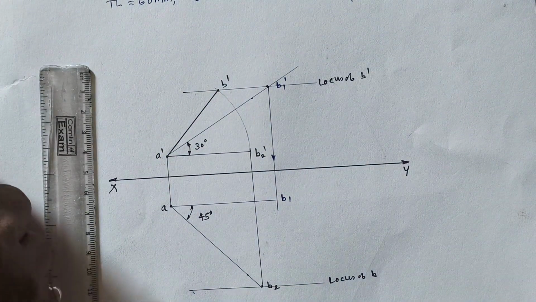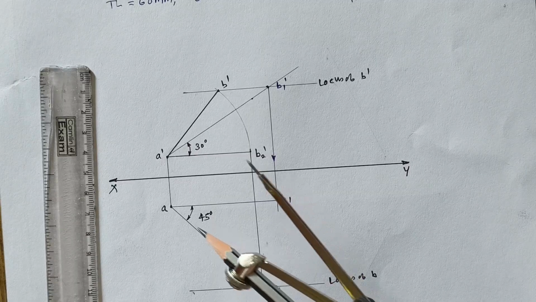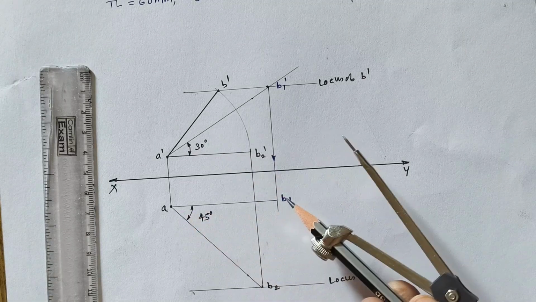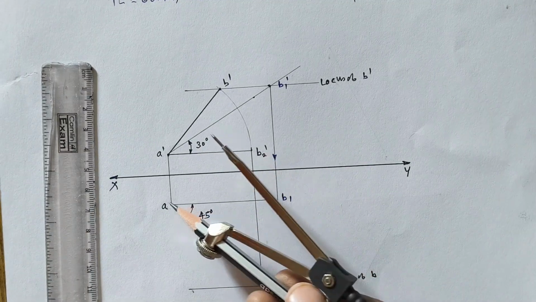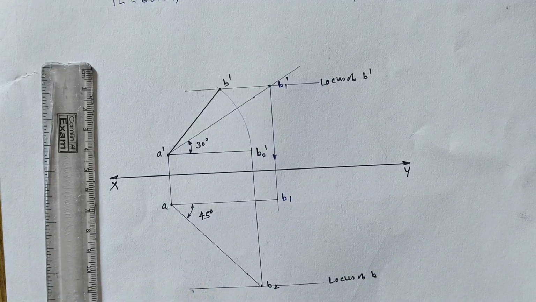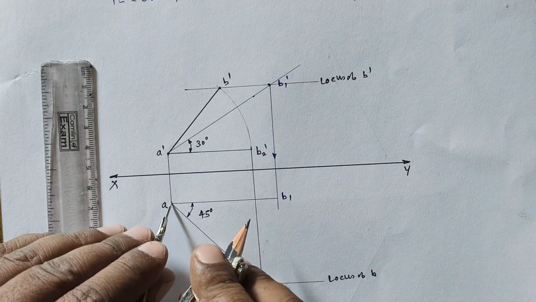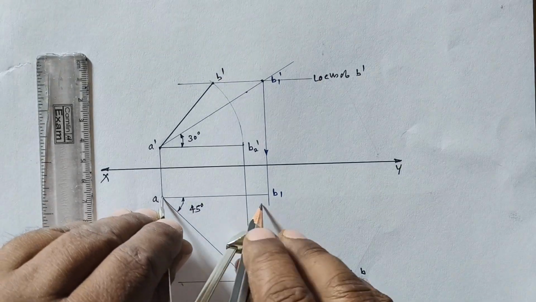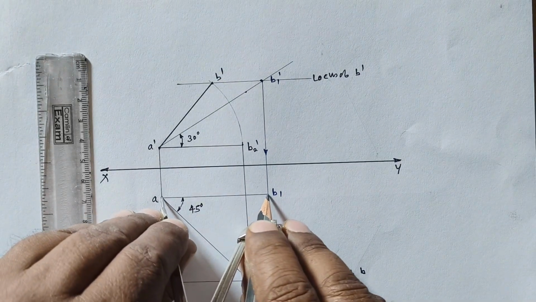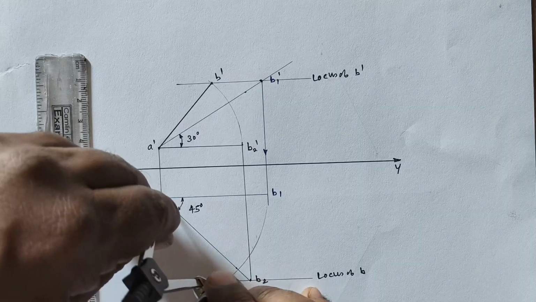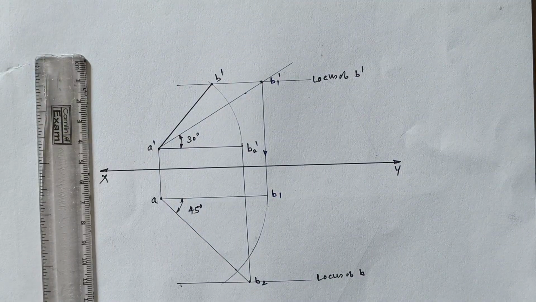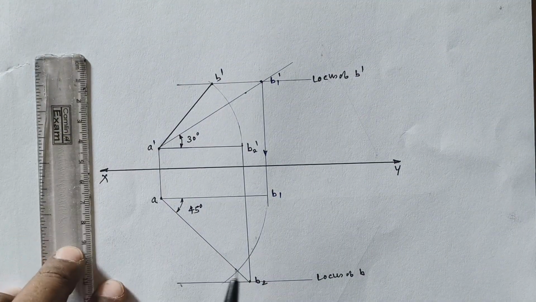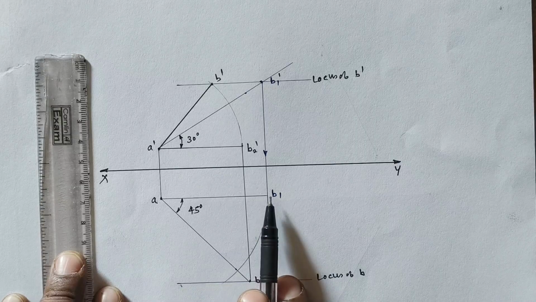Similarly, in the top view there are two lines. The first one is AB2 and second is AB1. Out of these two, AB1 has an apparent length, whereas AB2 is the true length. So we take the apparent length in the top view in the compass, that is AB1 in compass.